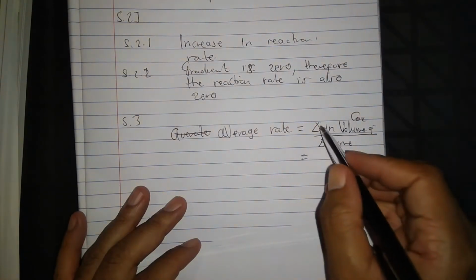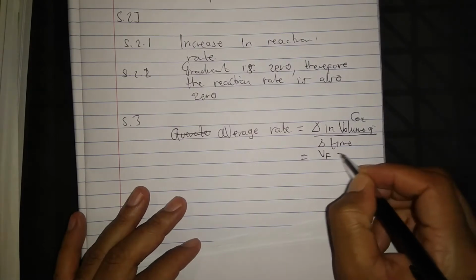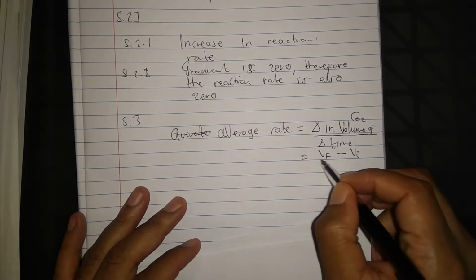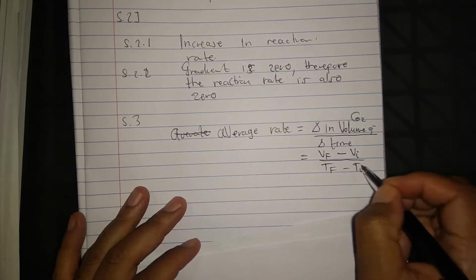So it is final volume minus initial volume, divided by final time minus initial time.